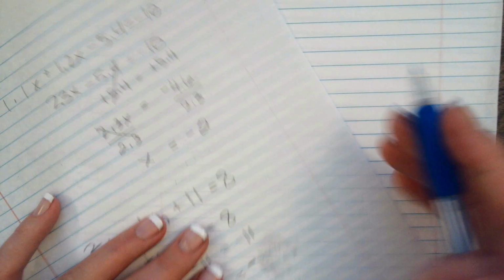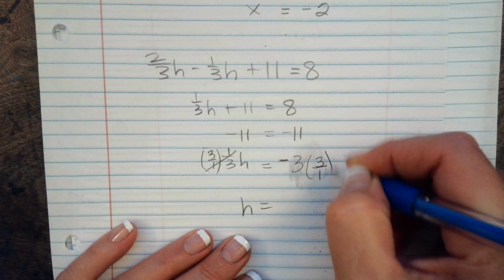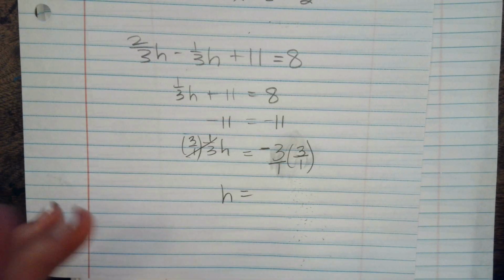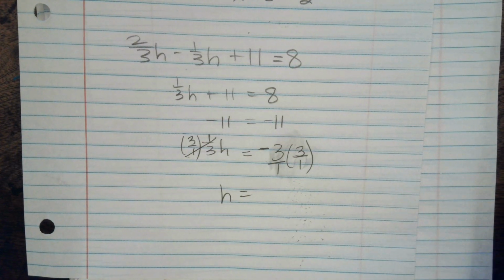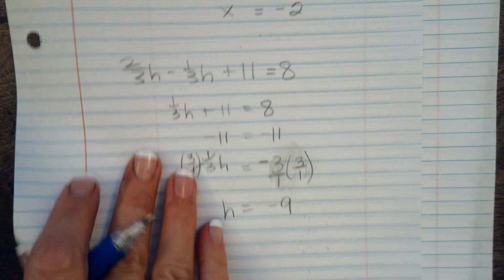Negative 3. And then if we multiply that by the reciprocal, I mean, you can just do it like this, but you could also do that. It just happens to be the same number. It's not going to always be like that. So what is negative 3 times 3? Yeah, you said negative 9, right? Okay.